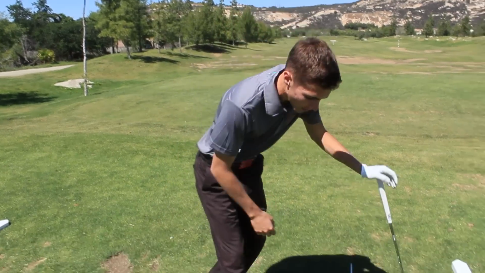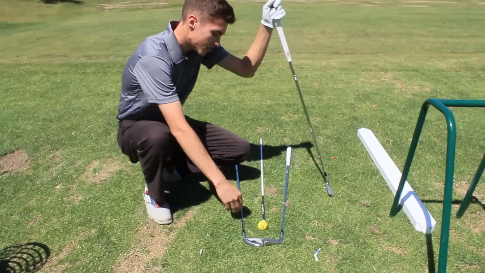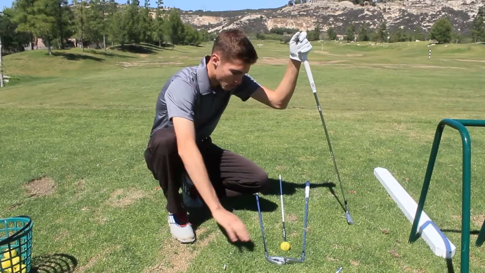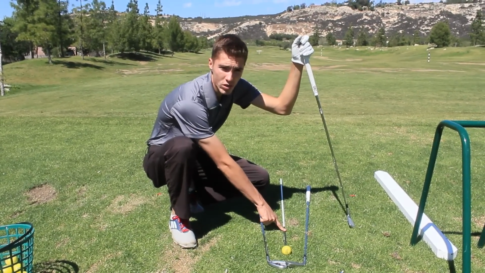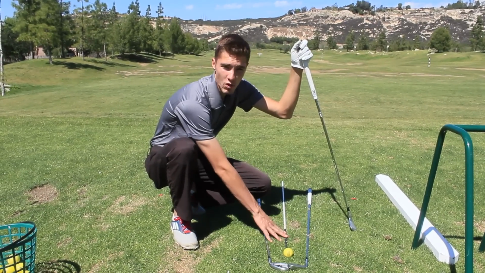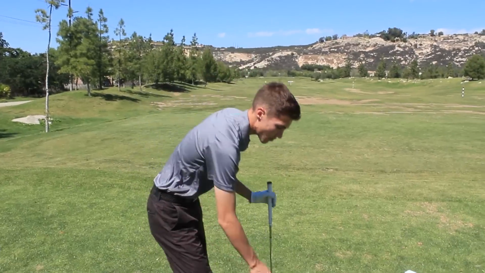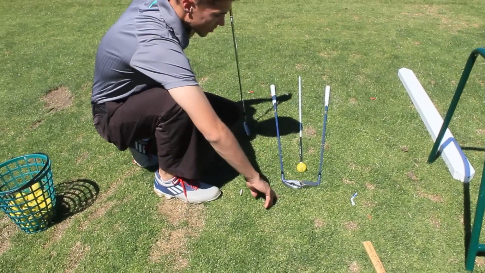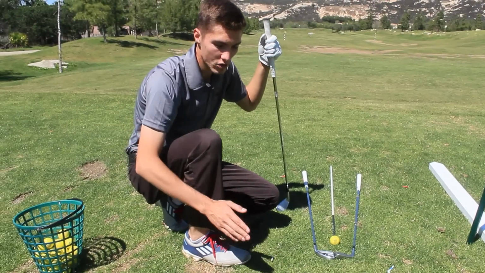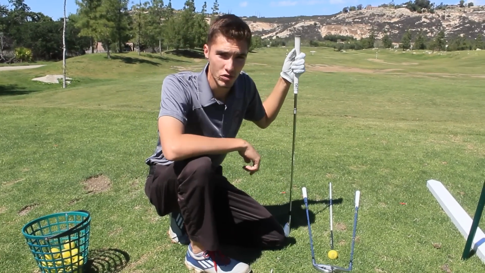Okay, so I threw down a couple sticks and a couple clubs. This is going to be the ball that we would have hit, and this stick right here is going to represent our target line, pointing at the pin and where we want this ball to finish up. Now, face angle is going to be represented by these two clubs. Like I said, face angle is what makes the ball start on its initial direction.